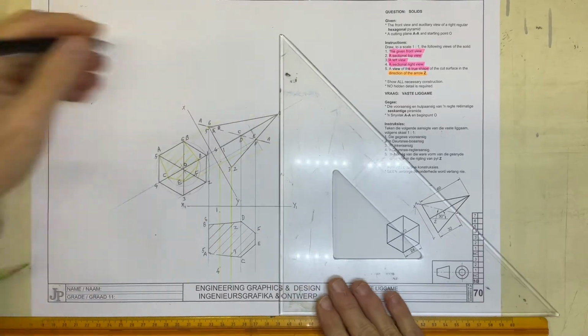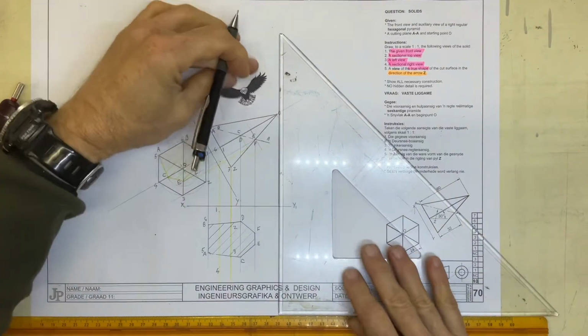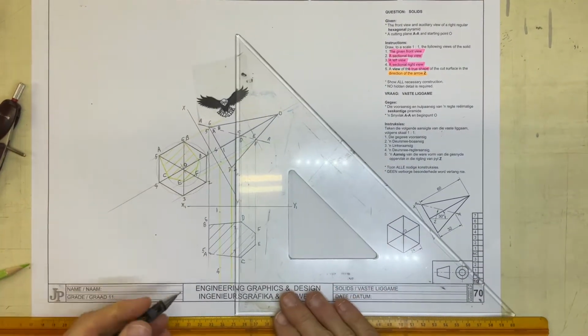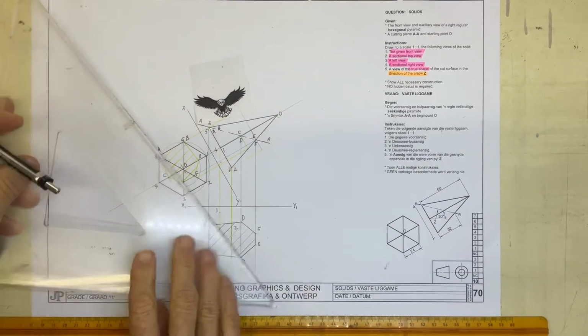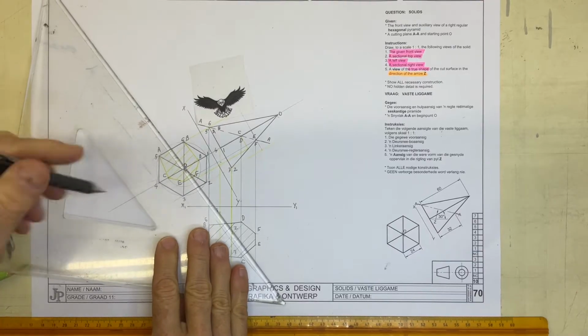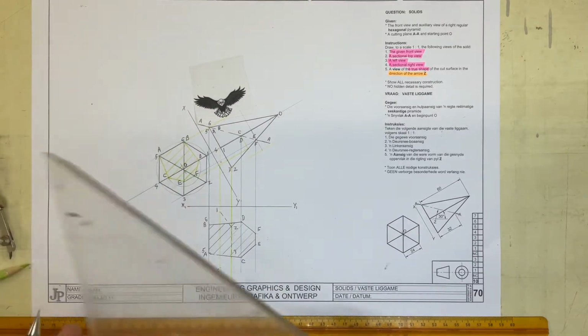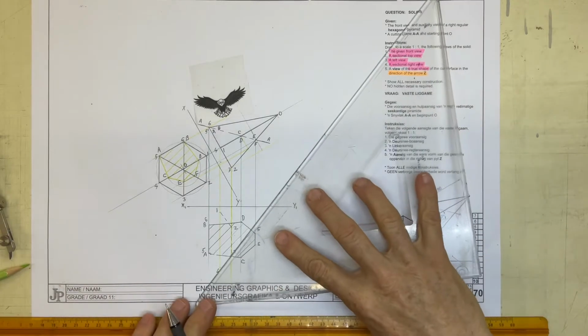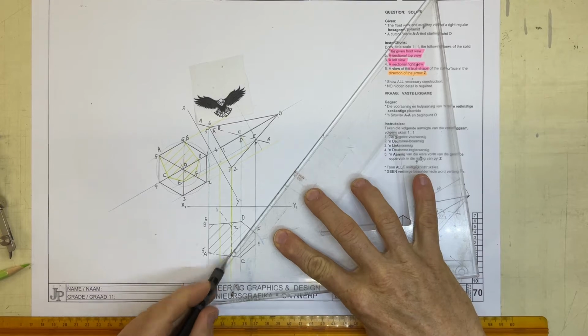Right. If you're looking from the top over here, obviously, number 3 and 2 would be in hidden detail. It's down at the bottom over there. So do that as hidden detail. Okay. I've got a line that is going to go from 2 to 1. That would also be in hidden detail. I've got a line that is going to go from 3 to 4. That would also be in hidden detail.